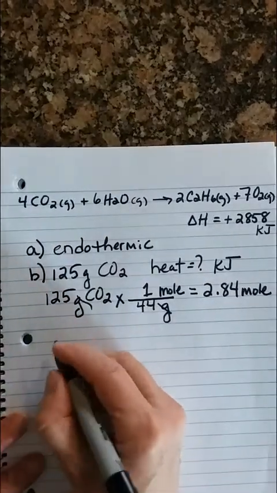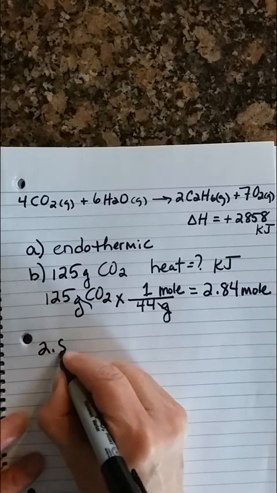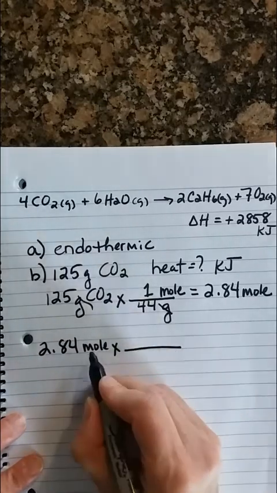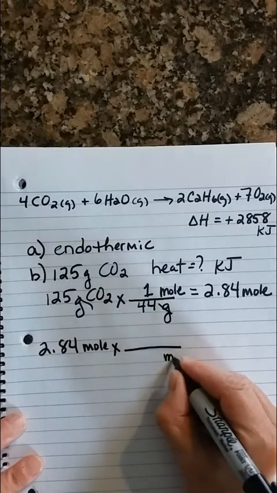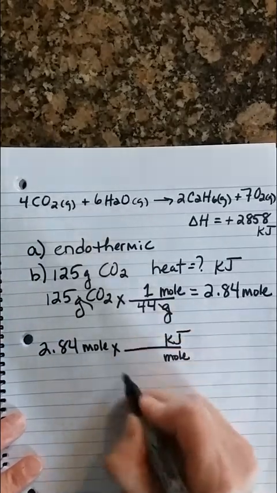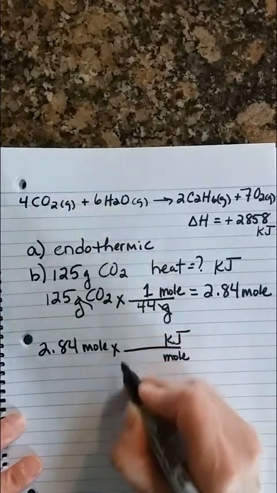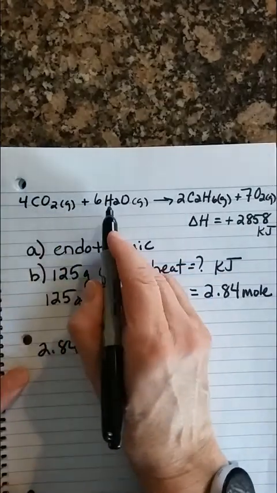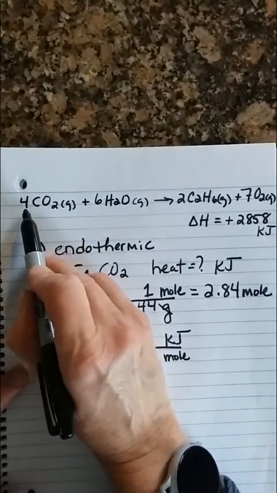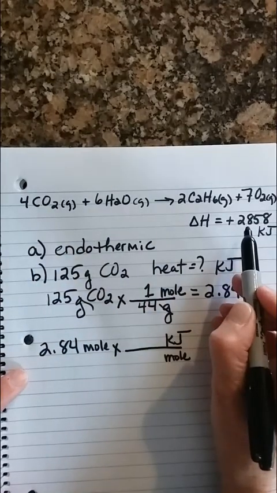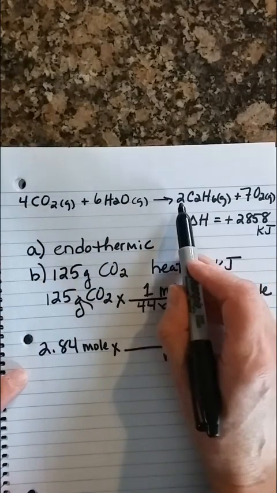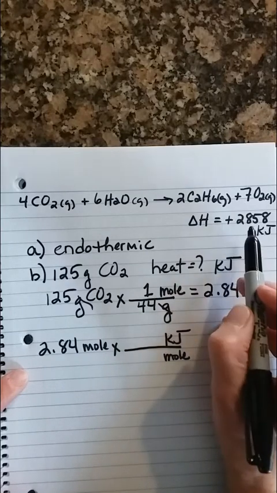So now I'm going to recopy my number down here, 2.84 mole, times, and I'm going to draw my line. If I have mole here, then I have to put mole down here. And if I have mole down here and they want me to find kilojoules, then I have to put kilojoule up here. This is the conversion factor, moles and kilojoules. When I look at this balanced chemical equation, every single thing in here has a coefficient. So this 4 relates directly to this 2858. This 6 relates directly to this 2858. The 2 relates to the 2858, and the 7 relates to the 2858.